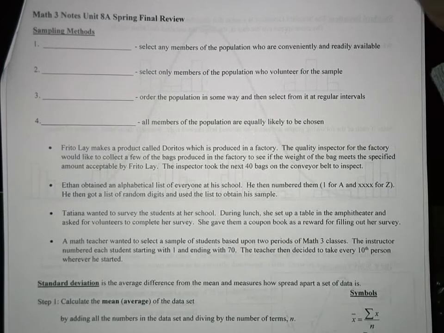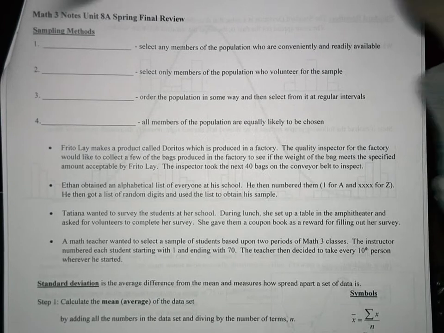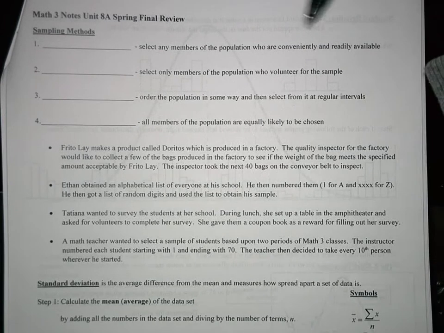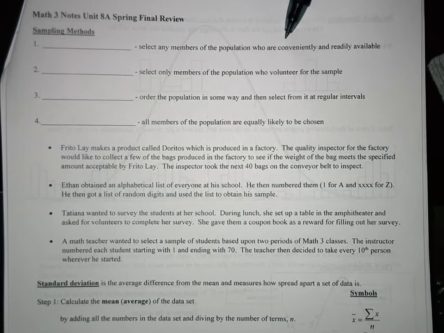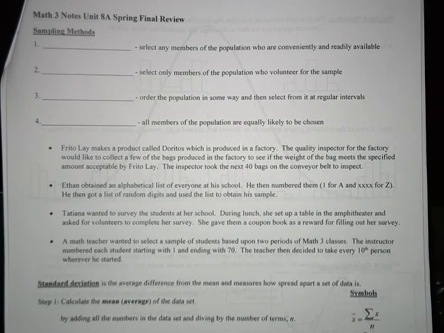Math 3, Unit 8, Spring Final Review. This was our unit on statistics. We're going to talk about different sampling methods. So the first one, select any members of the population who are conveniently and readily available.